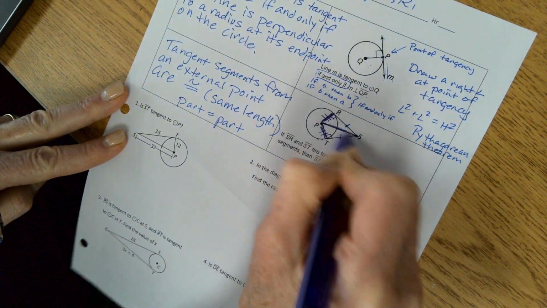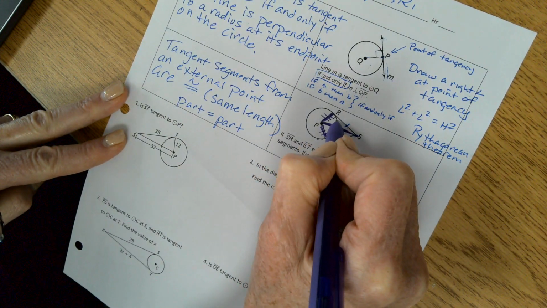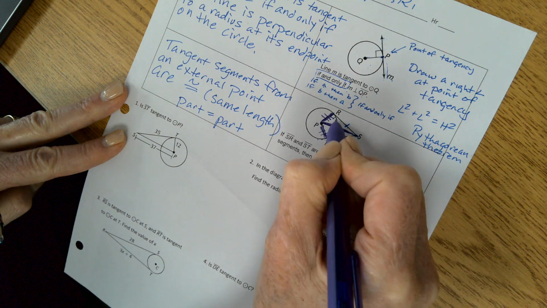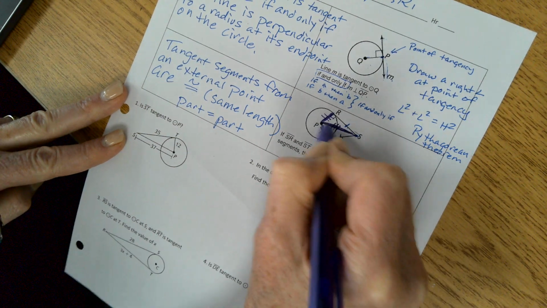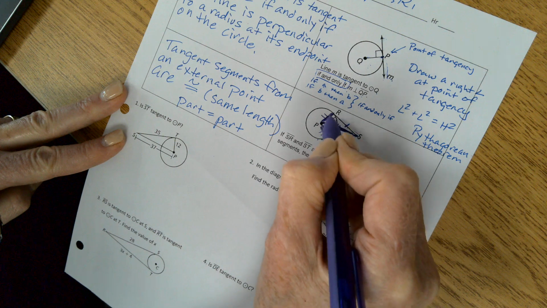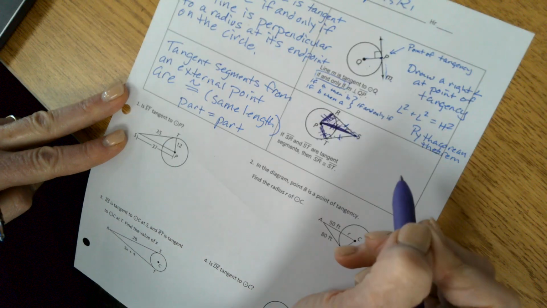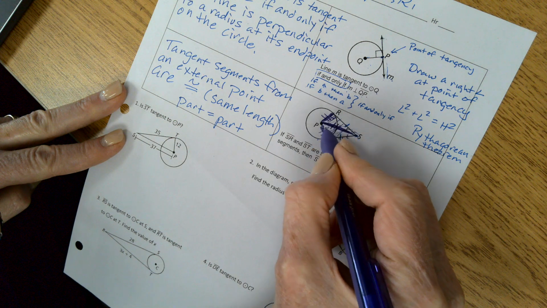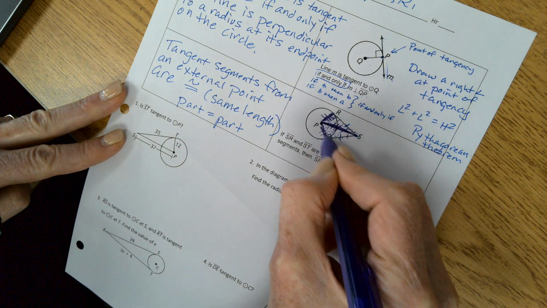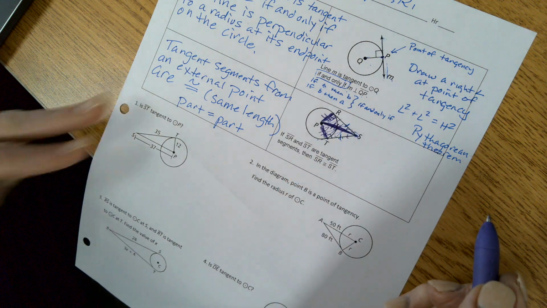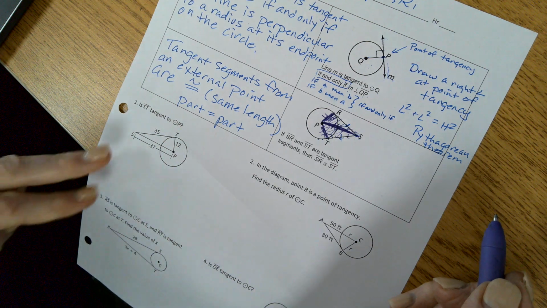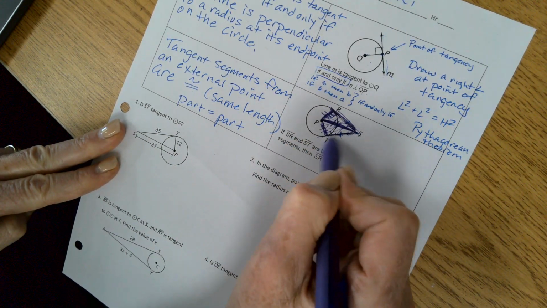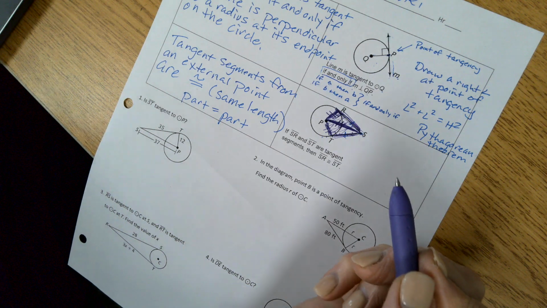This segment is shared between this top triangle and this bottom triangle, so this segment is congruent to itself by reflexive. And we could see we've got this triangle and this triangle. If you use HL, hypotenuse leg, the triangles are congruent. Because the triangles are congruent, these segments are equal to each other, equal lengths. That's why, if you care why.